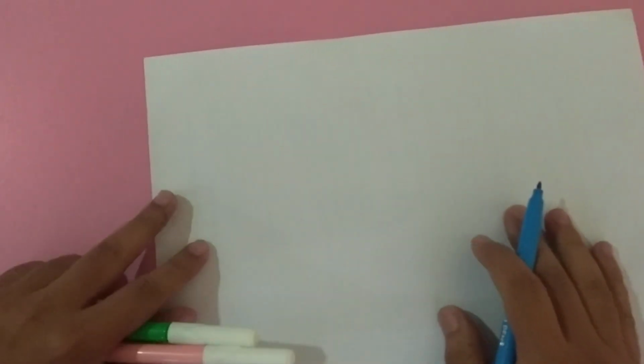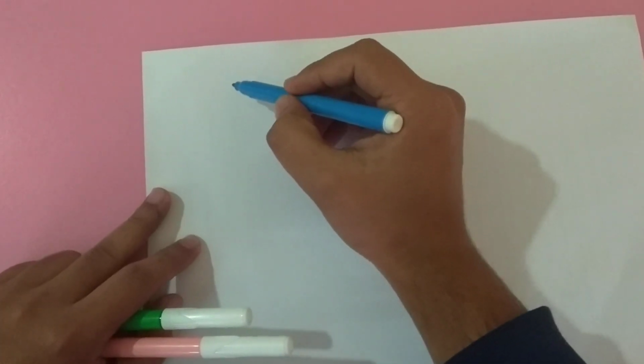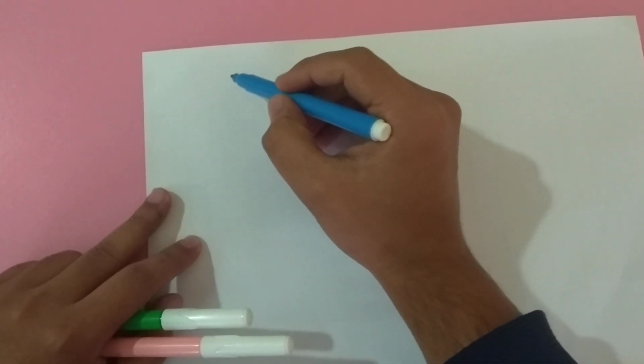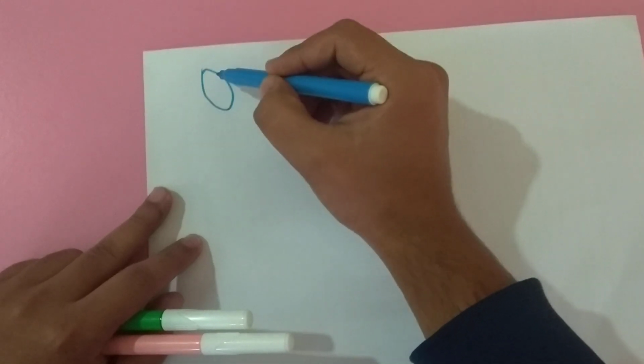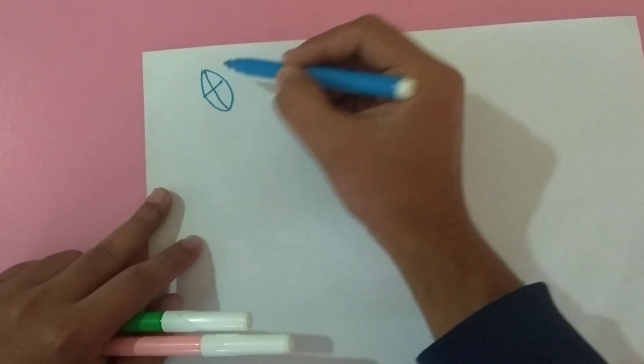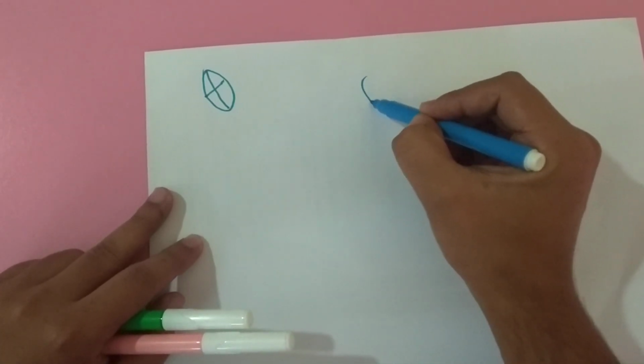First of all, let me draw a diagram. So this is our heart. And here I am drawing a cross section of our heart.